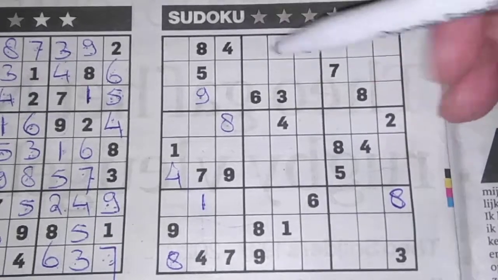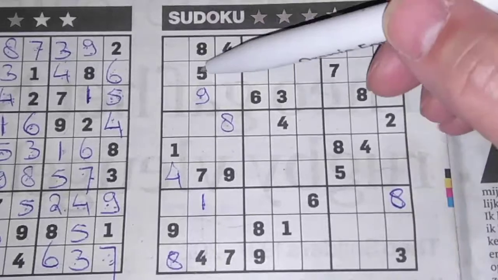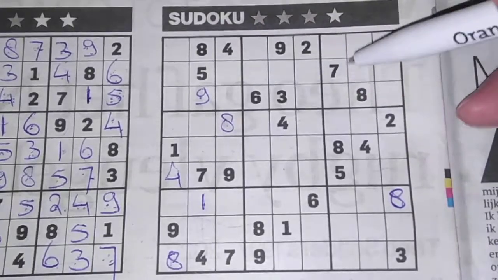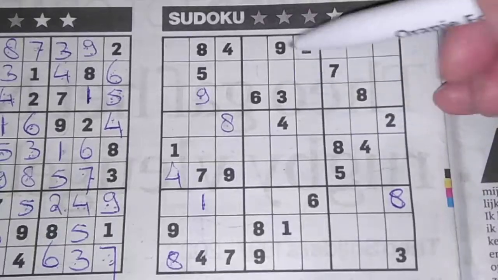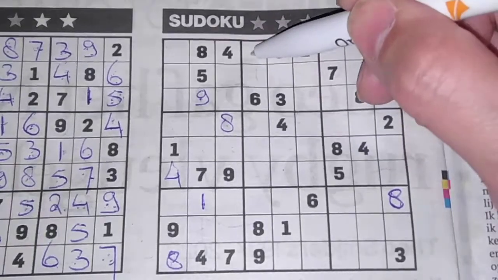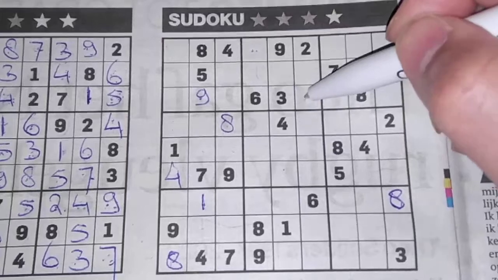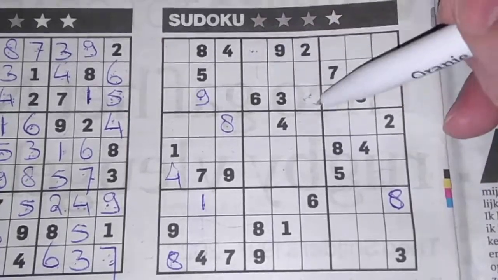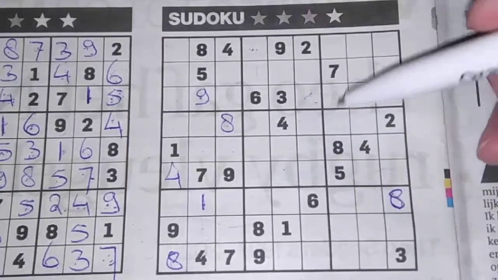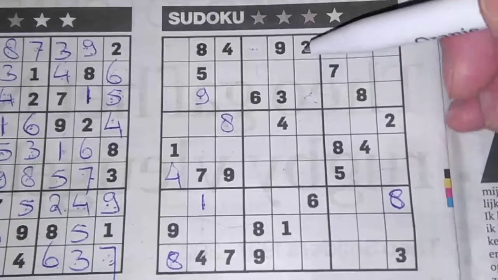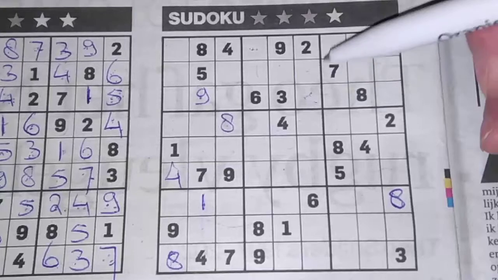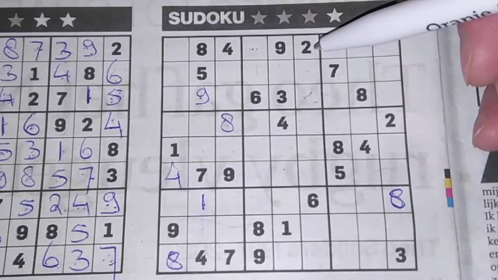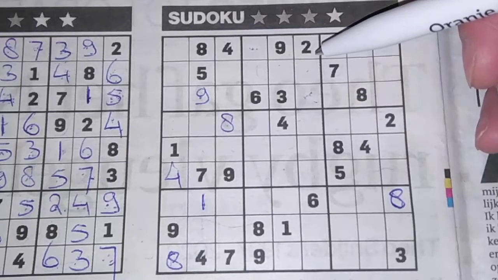We have a pair in this big square. 5 and 7 cannot be placed in these 3 boxes, so the 5 and the 7 could be there or here. We have a pair, 5 and a 7. I cannot fill this yet. I need more information. That means these 3 boxes are the numbers 1, 4, and 8.